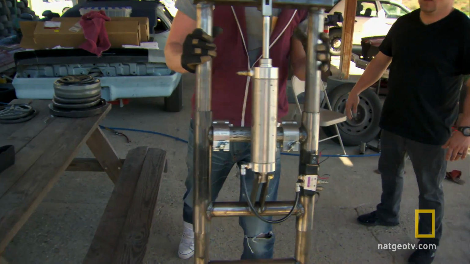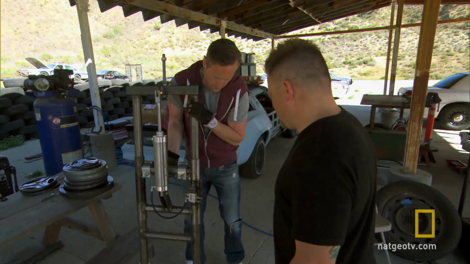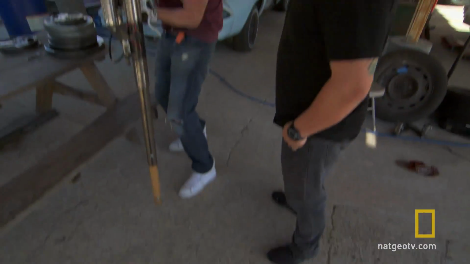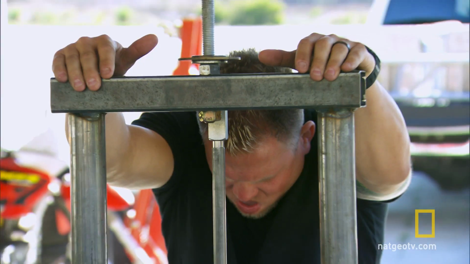Johnny, this is what's going to save your life. Oh. I'm using compressed air here to lower this construction up and down. And this thing, if you imagine, is your feet, and it'll lower down to the ground there. That's awesome. There's some method behind my madness.